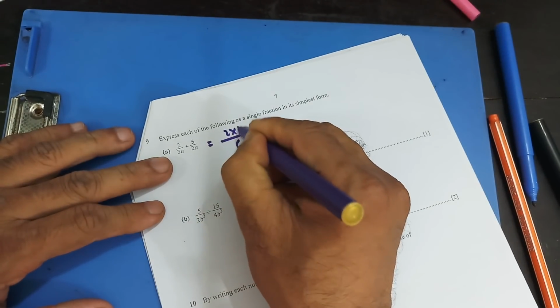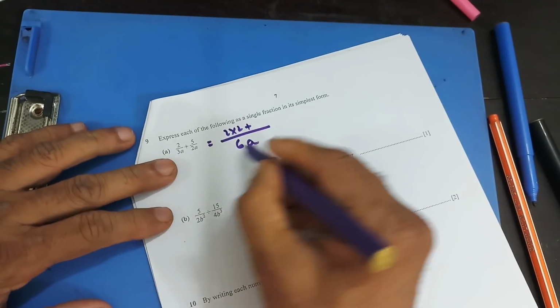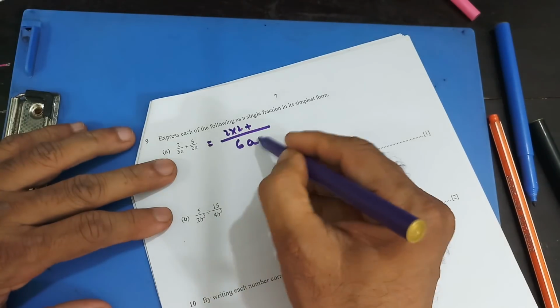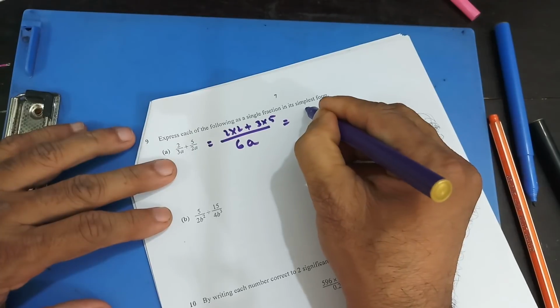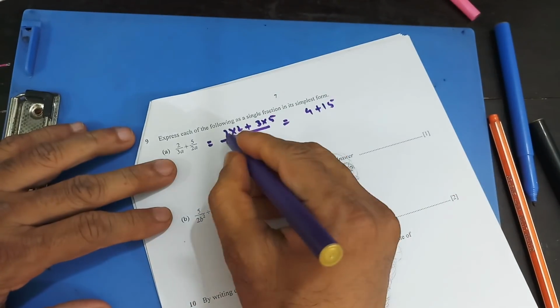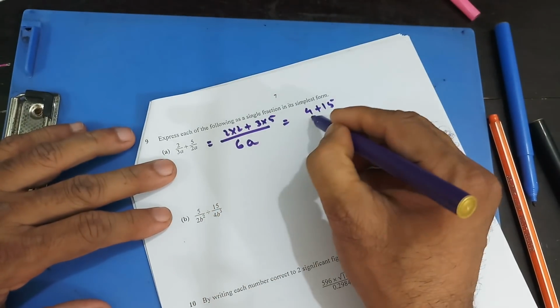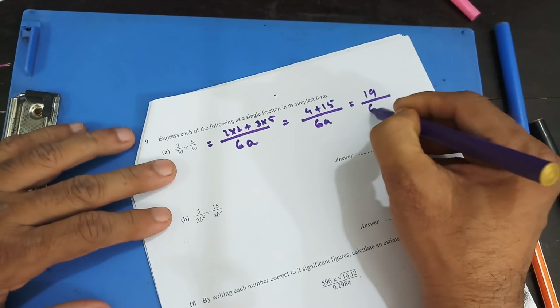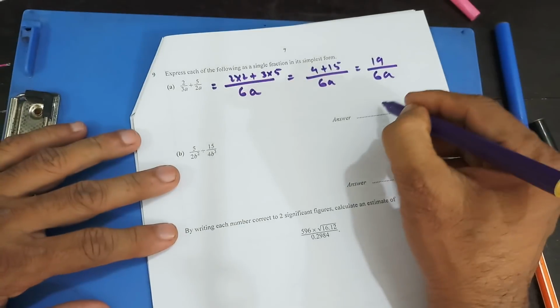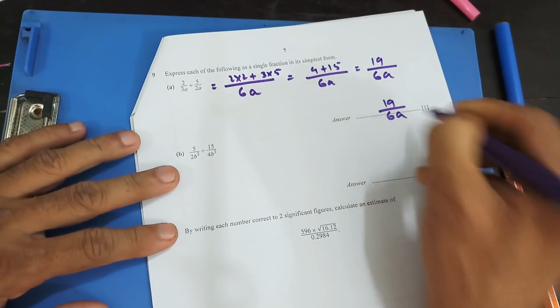So 2 times 2 on the top. And same thing with this one. If you divide 6a by 2a, a crosses out, it's going to be 3. So 3 times 5. So on the top, 4 plus 15. 2 2s are 4. 3 times 5 is 15, divided by 6a. So you get 19 by 6a. Okay, so that's my answer, 19 by 6a.